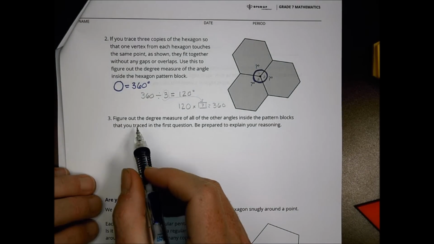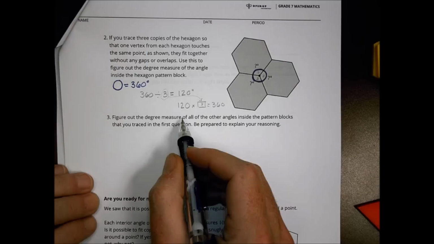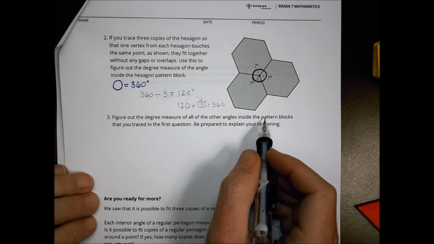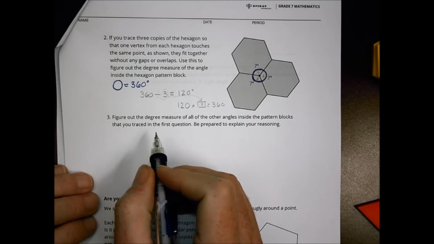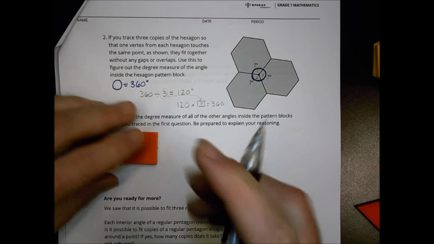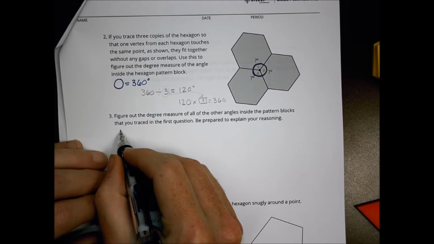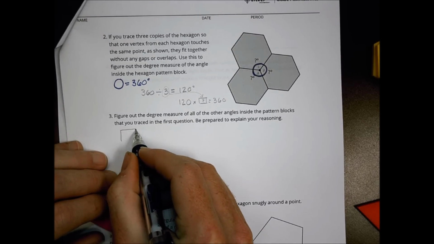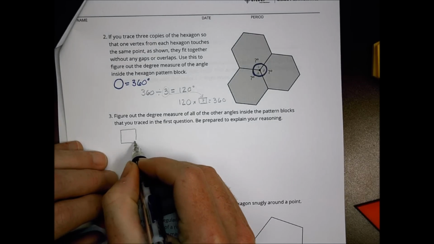So in part 3, it says, figure out the degree measure of all the other angles inside the pattern blocks that you traced in your first question, and be prepared to show your reasoning. All right, so let's start first of all with the square. I'm going to draw a picture of a square, so we know what we're talking about here.